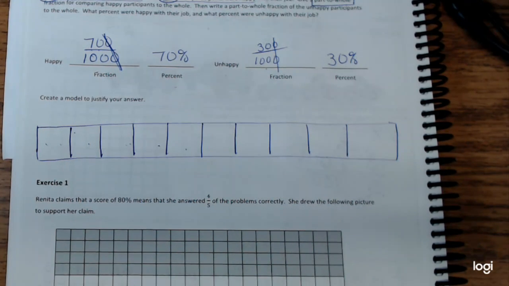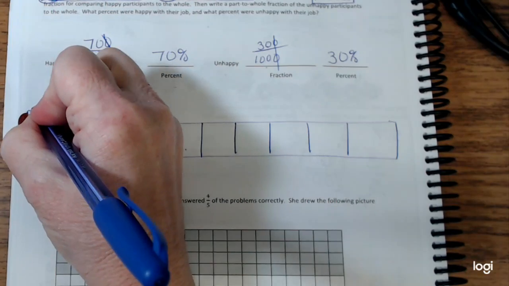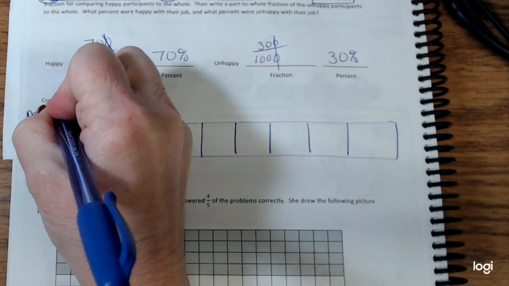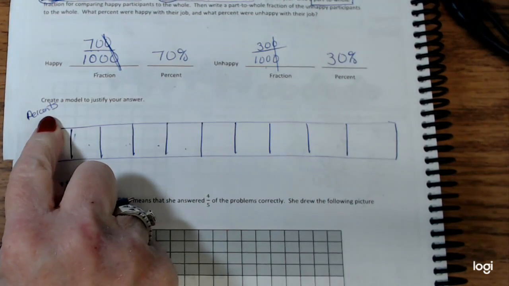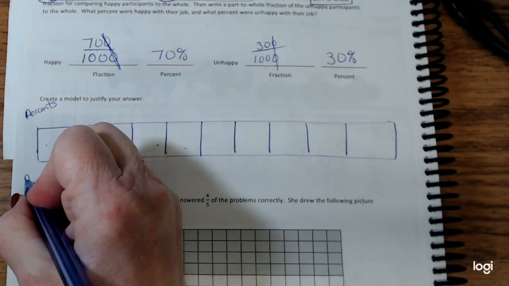So if you want to pause your video so that you can go ahead and make those 10 boxes, you can do that now. Okay, now that you have your 10 boxes, we're going to label our percent on the top. And we're going to put our people on the bottom.